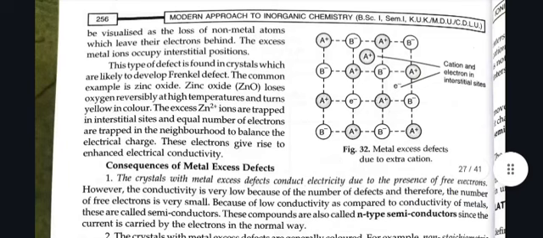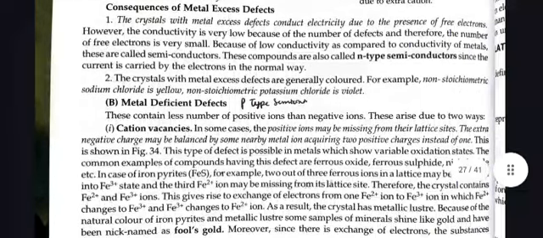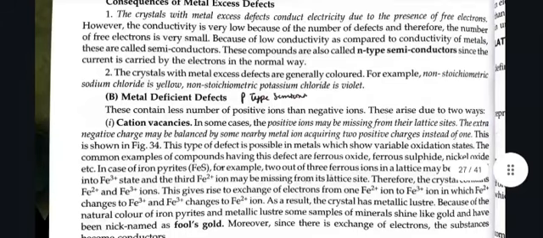The crystals with metal excess defect conduct electricity due to the presence of free electrons. However, the conductivity is very low because the number of defects, and therefore the number of free electrons, is very small. Because of low conductivity as compared to the conductivity of metals, these are called semiconductors. These compounds are also called n-type semiconductors since the current is carried by the electrons in the normal way. The crystals with metal excess defect are generally colored. For example, non-stoichiometric sodium chloride is yellow, non-stoichiometric potassium chloride is violet.